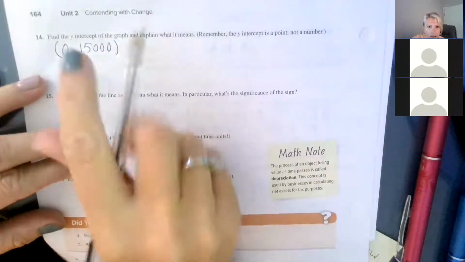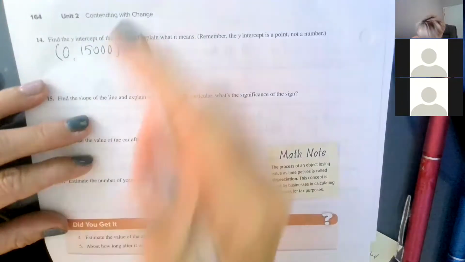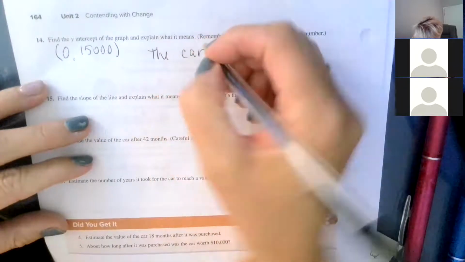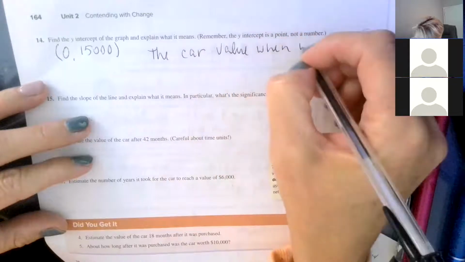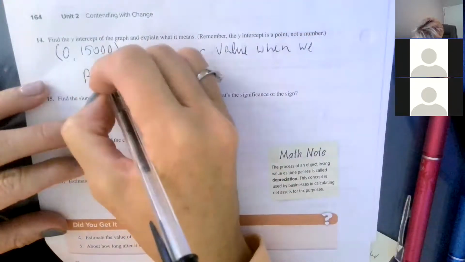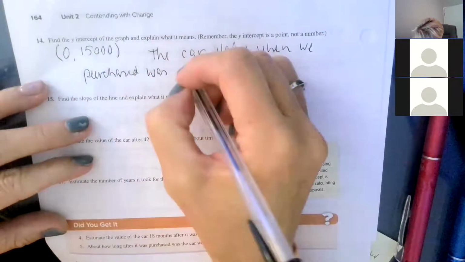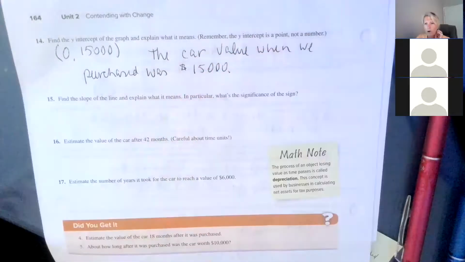Okay. And just a reminder to everyone that this is how we always write the y-intercept. It's a coordinate point. So the car value when we purchased it was 15,000. So make sure you're giving me full sentences with like who, what, when, and where.